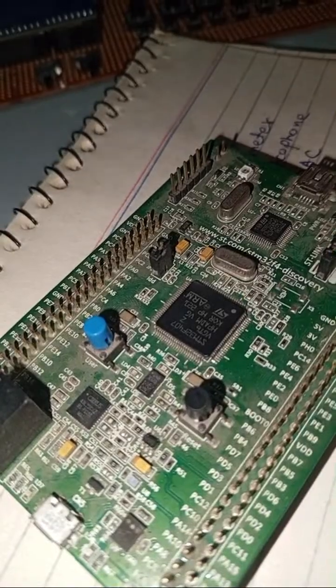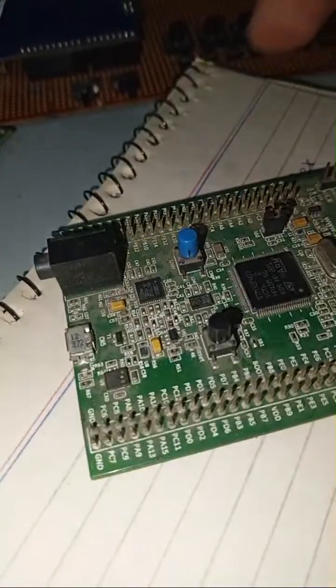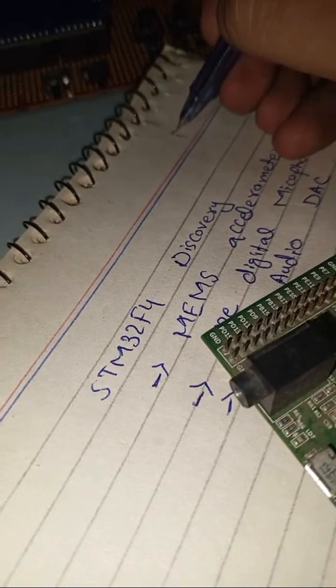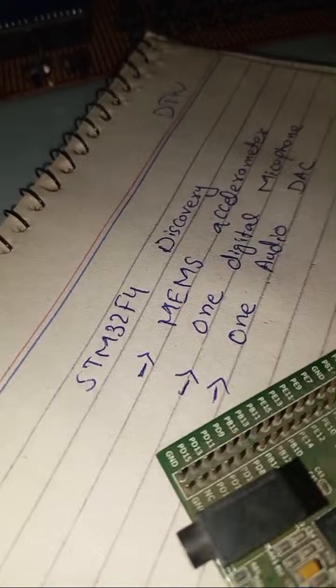So for example, if we try to make gesture recognition with the STM32F4 discovery board, we can use the DTW algorithm, dynamic time warping, which is not a simple point-to-point comparison.